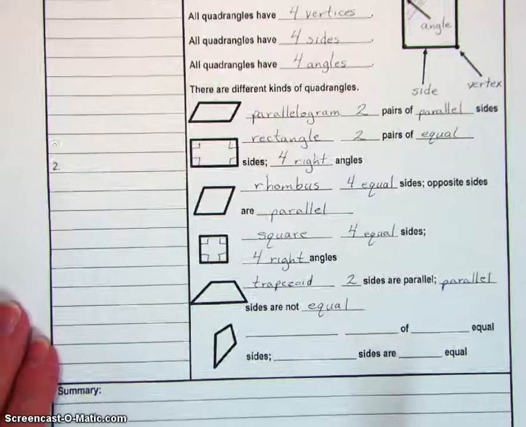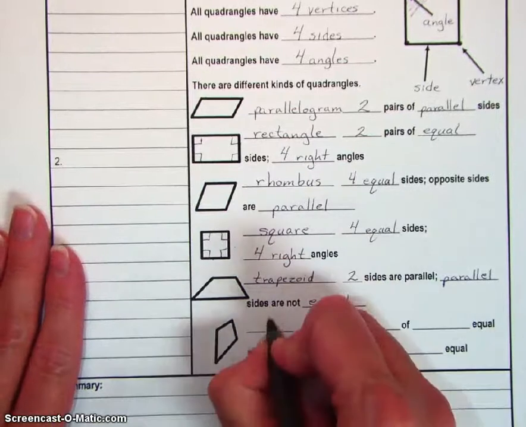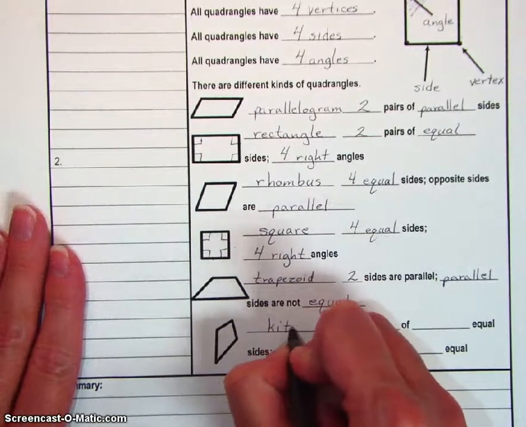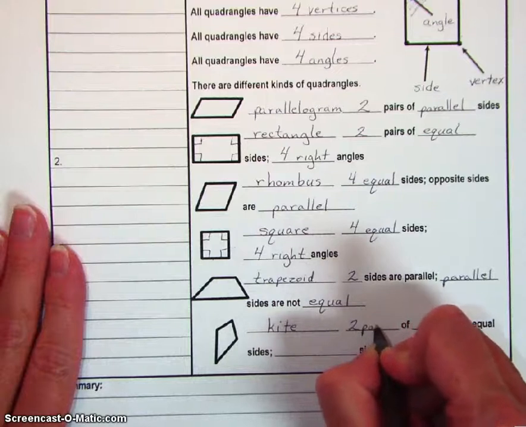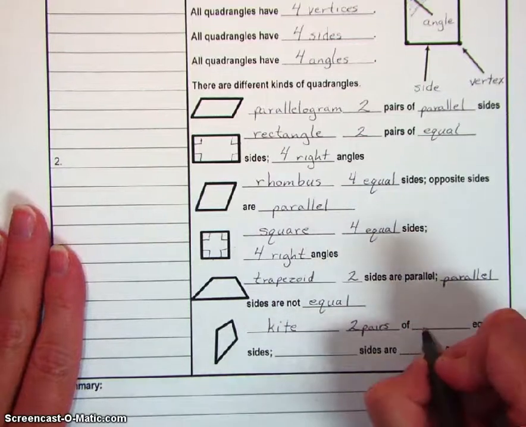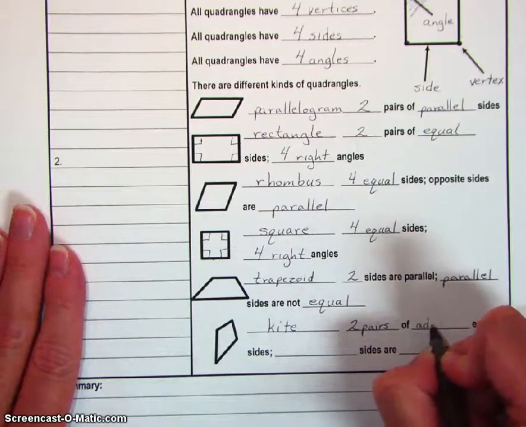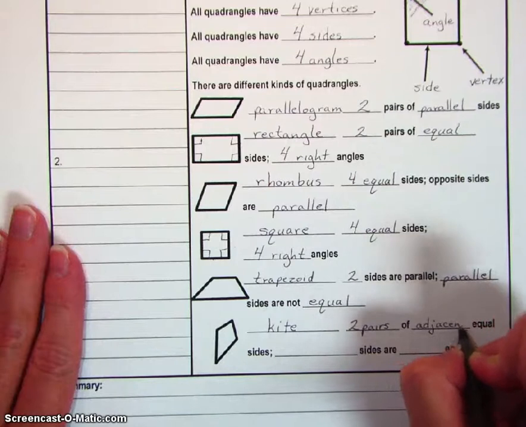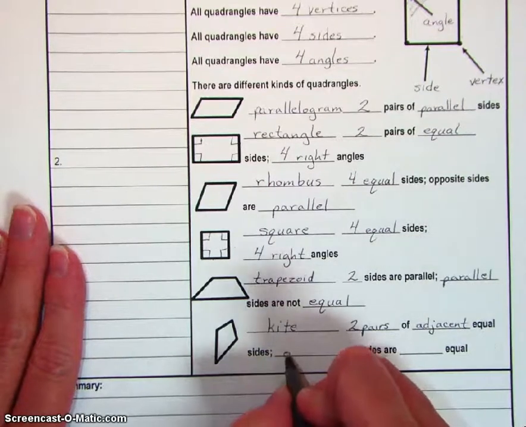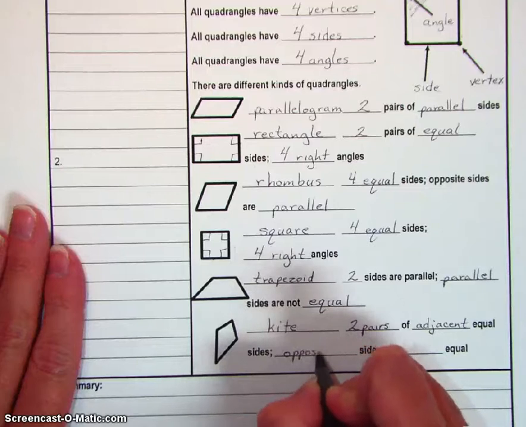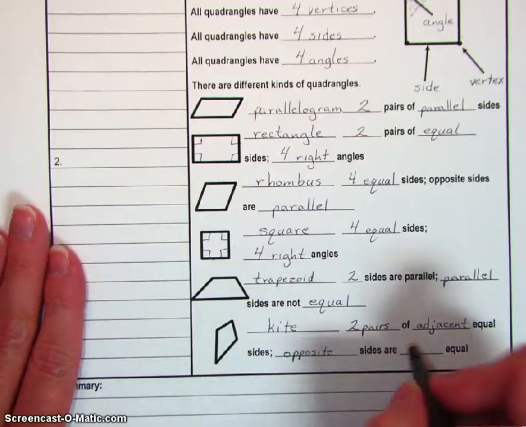Our final shape is a kite. A kite has two pairs of adjacent equal sides, and the opposite sides are not equal.